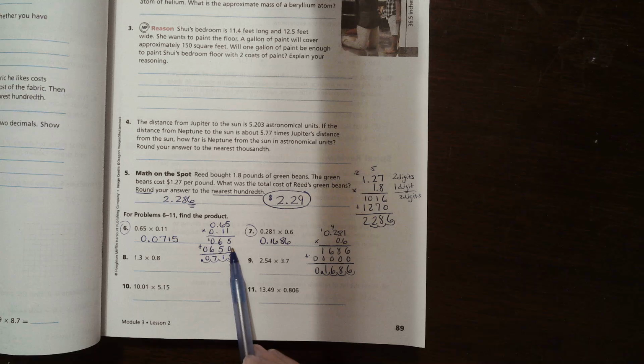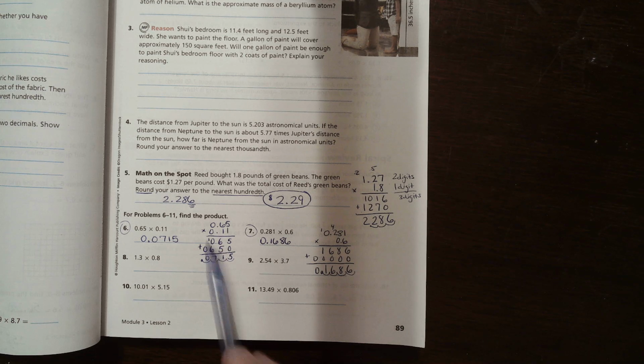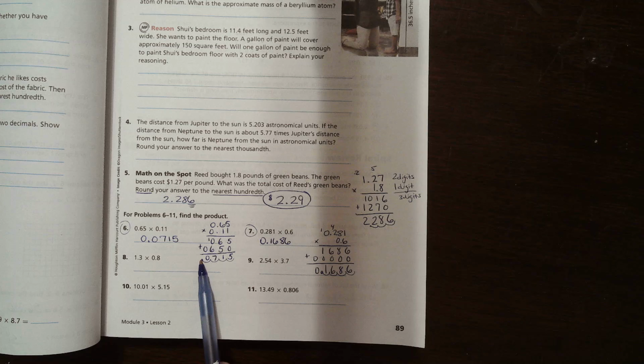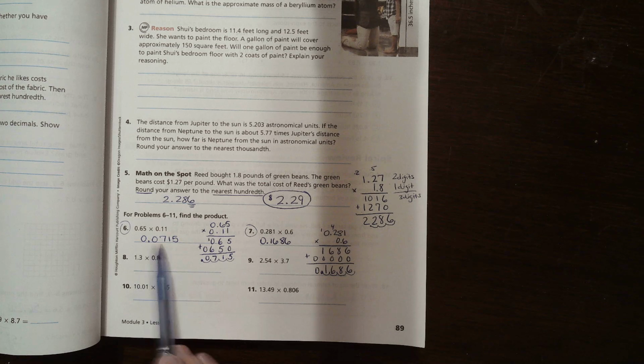Now I'm going to add. 5 plus 0 is 5. 6 plus 5 is 11, carry the 1. 0 plus 6 is 6, plus the 1 is 7, and 0. There's 2 digits behind the decimal point in 65/100ths, and there's 2 digits behind the decimal point in 11/100ths. So 2 digits plus 2 digits, that's 4 digits. So we move our decimal point 1, 2, 3, 4 places to the left. So our answer is 715 10,000ths.